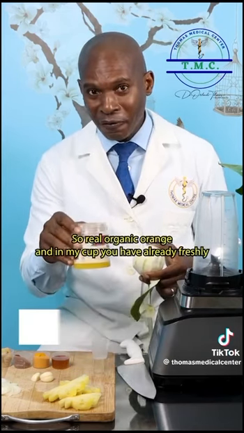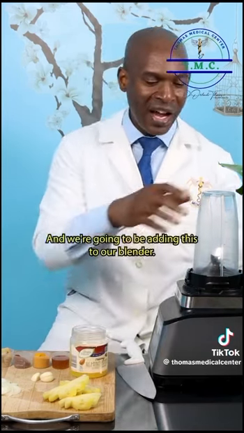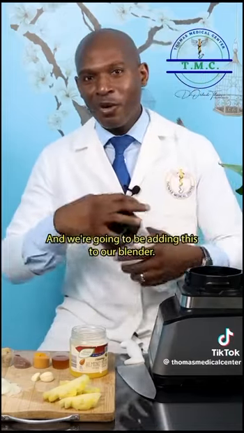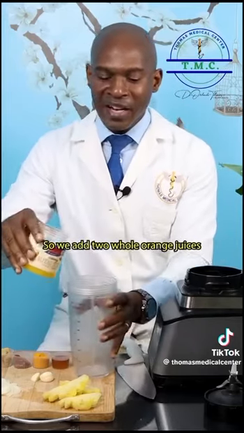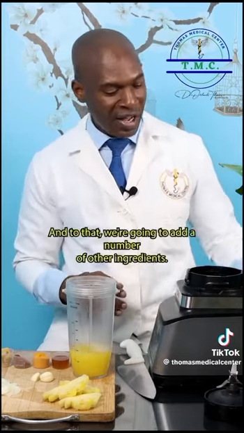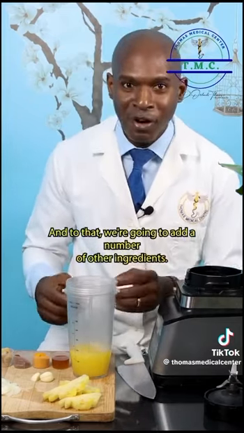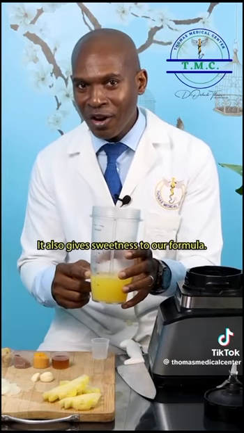have already freshly squeezed orange juice, and we're going to be adding this to our blender. So we add the juice of 2 whole oranges, and to that we're going to add a number of other ingredients. Now orange juice has vitamin C. It also gives sweetness to our formula, so even the kids will enjoy it.